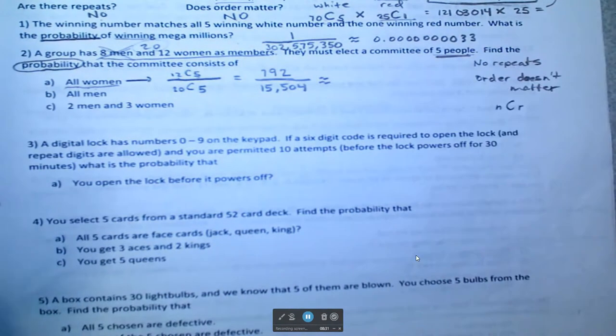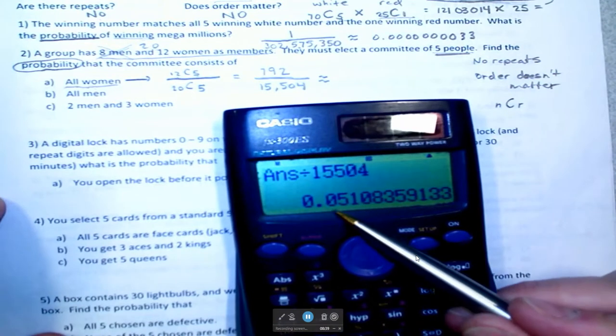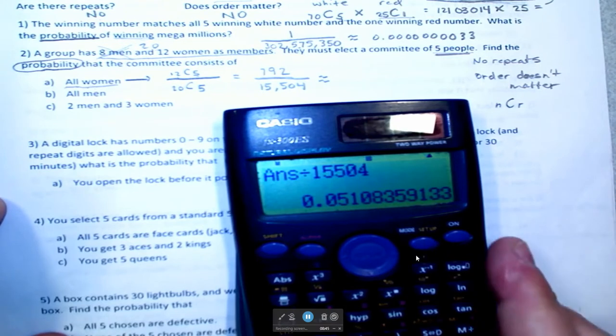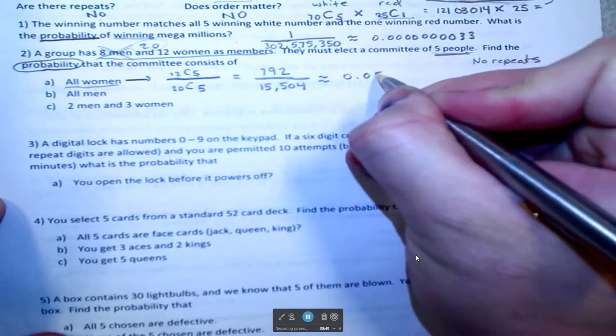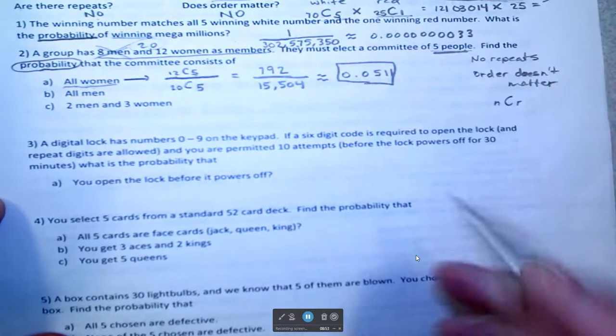And usually when we're dealing with probabilities like this, we give the answer as a decimal. And so we'll take that 792, divide it by 15,504, and we'll get, I'll throw this up here so you can see my answer. And 1, 2, 3, 4. We look to the right, we have an 8, so we'll round that up to a 1. So it'll be 0.0511. That is answer number A.